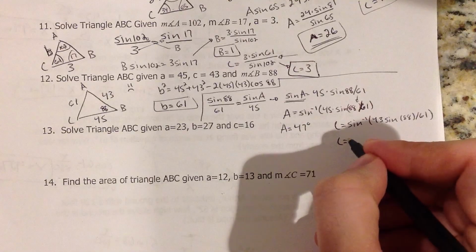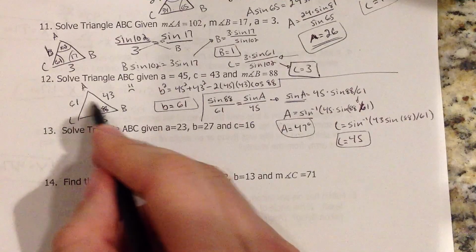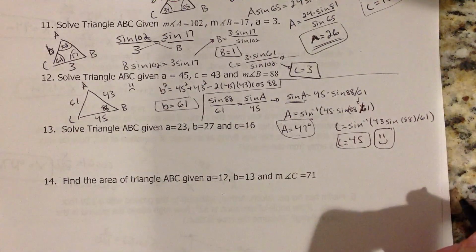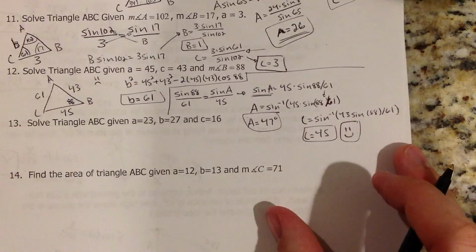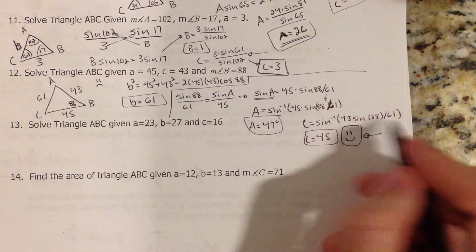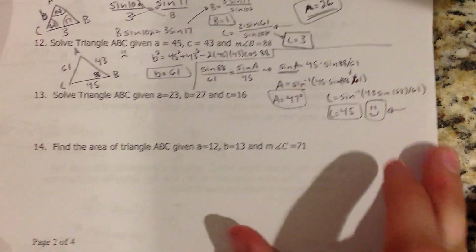Now some of you are going to tell me, Mr. Murat, don't be stupid. You've already got two angles, just subtract them from 180. And I'm going to say, yeah, you're right, I should have done that. But I didn't see it until just now, which is a sad day. But you can always go in and do it. You get the same answer because it is in fact the same triangle.